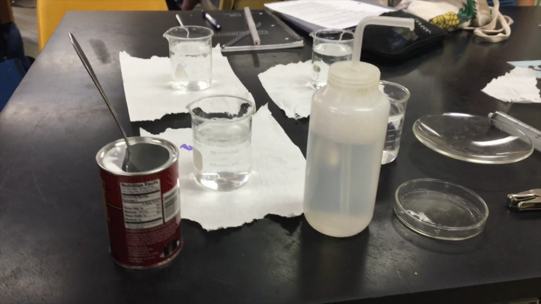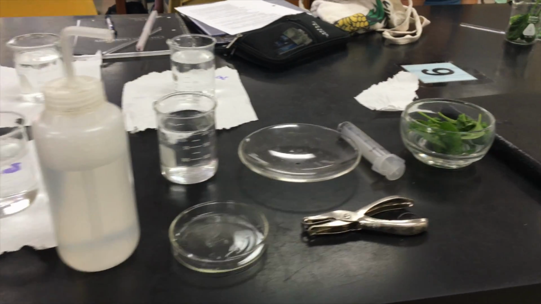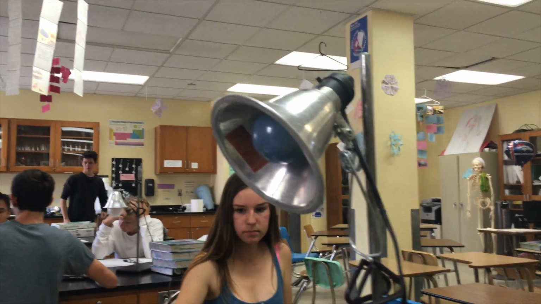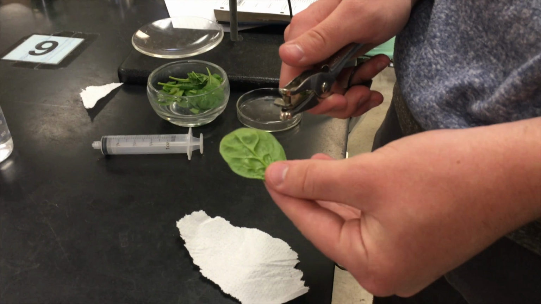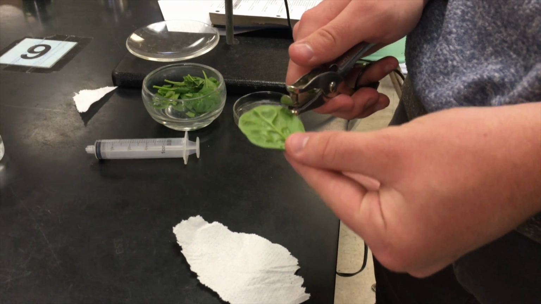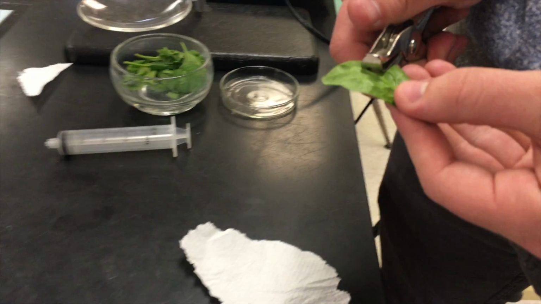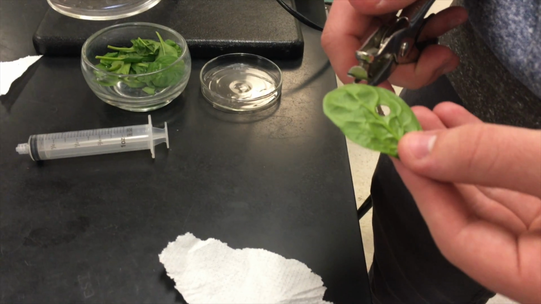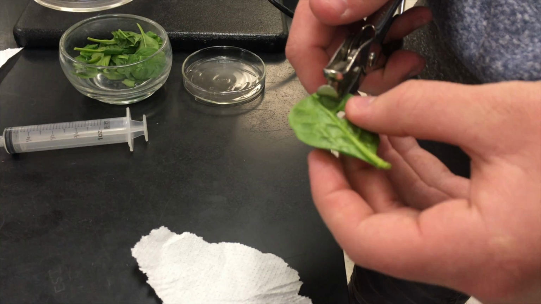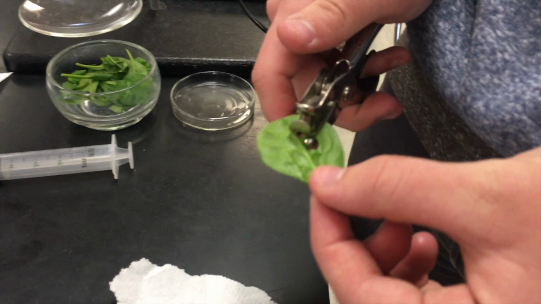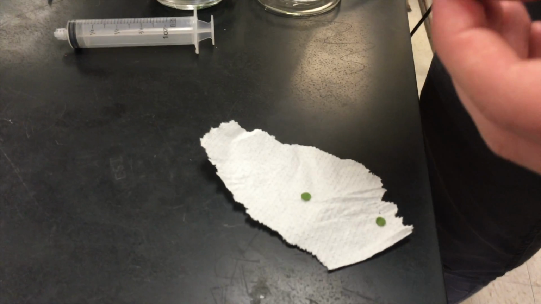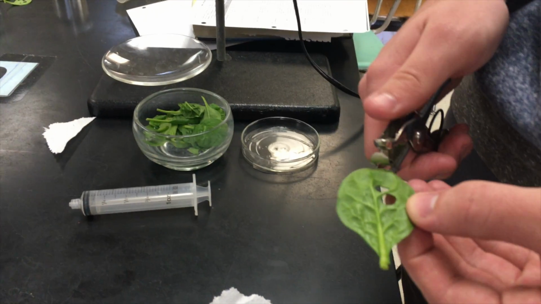Necessary materials include sodium bicarbonate, which is just baking soda, liquid soap, plastic syringe, leaf material, a hole punch, plastic cups, a timer, and a light source. Our independent variable will be the bicarbonate concentration, and our dependent variable will be the number of discs floating after a minute. Control variables include the size of the leaf discs, or the amount of time a cup is under the light bulb, etc.